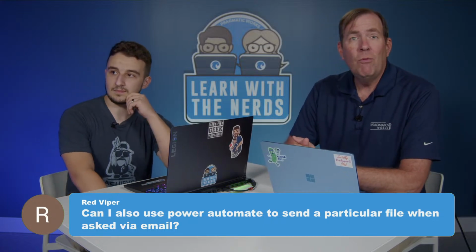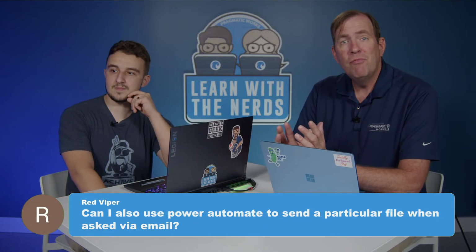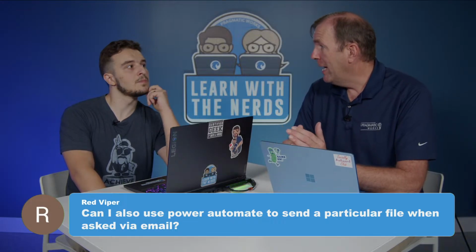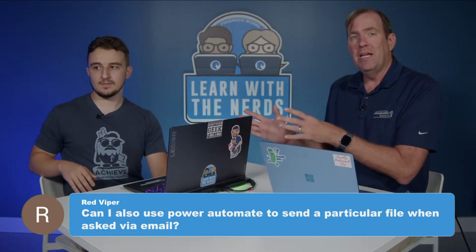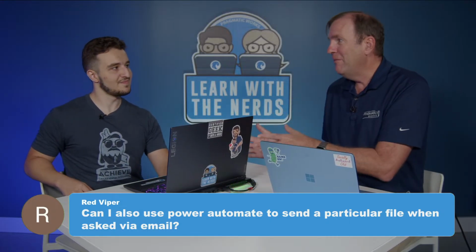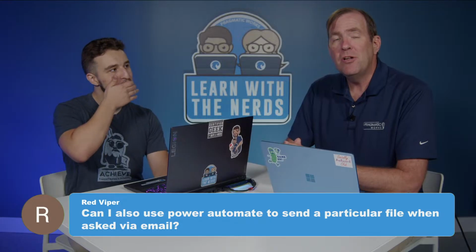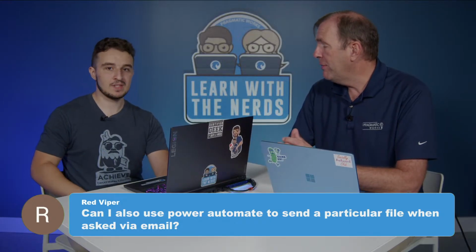It really feels like a question for an agent, like a Copilot agent, where it's trying to read the intention of the email, checking to make sure they're on the whitelist of people that can get these files, and then potentially sending it. So it could be done in Power Automate through a trigger, probably.